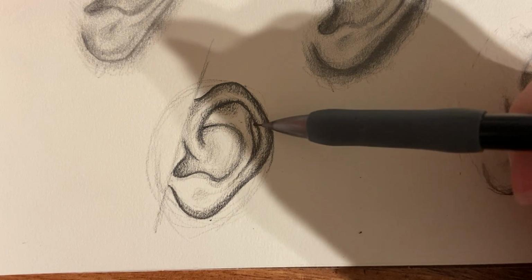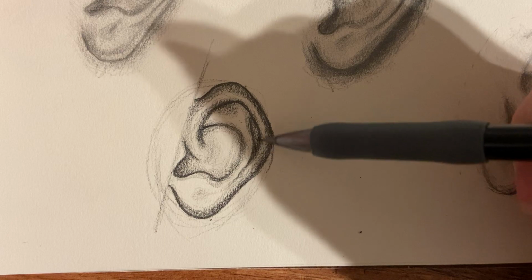Same thing with the inside here, add that layer, buff that out.